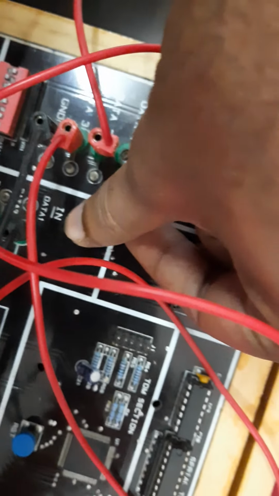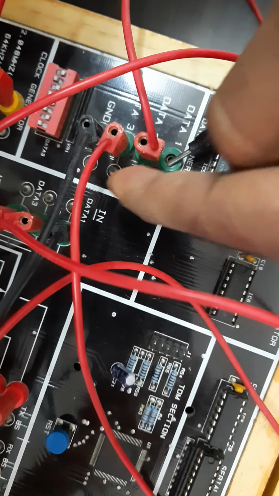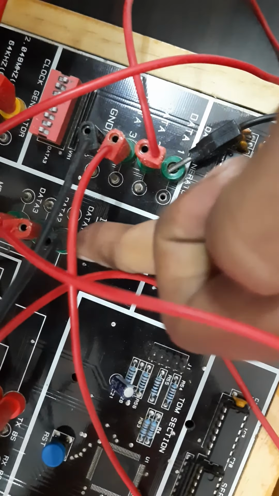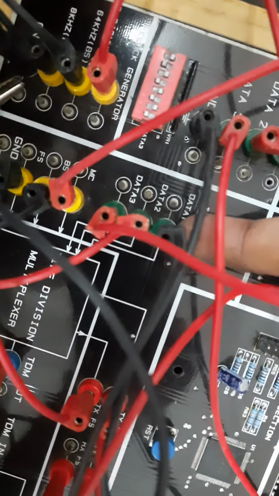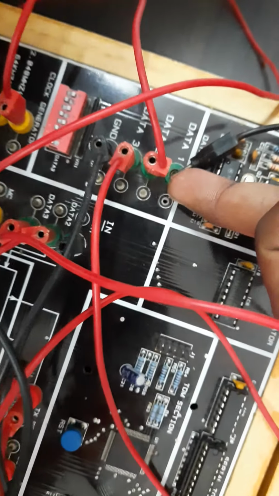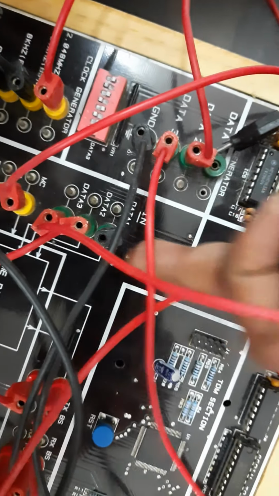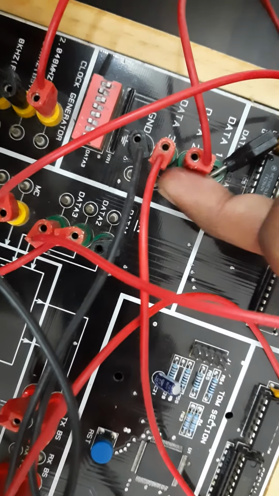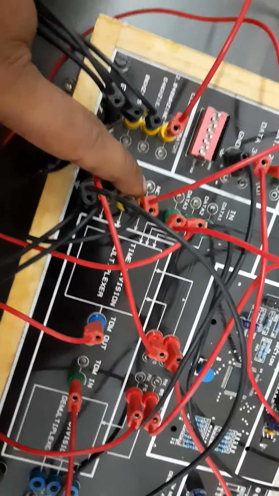Coming to the input to the TDM kit part. This is the input. Whatever information we have here, data 1, data 2 and data 3 has to be connected. You can observe these three knobs are green in color, and these three blocks are also green in color. This has to be connected data 1 to data 1, data 2 to data 2 and data 3 to data 3, right?